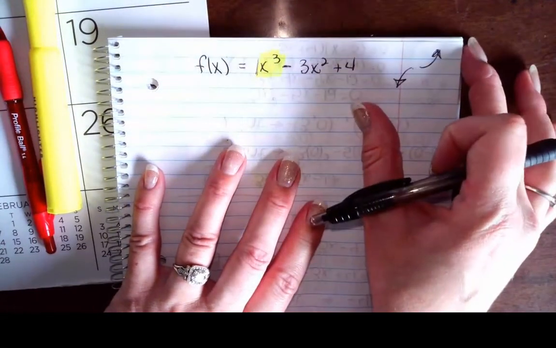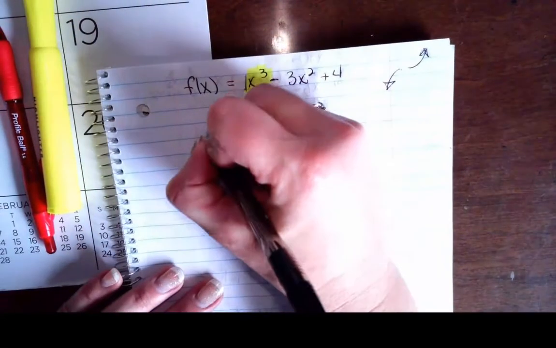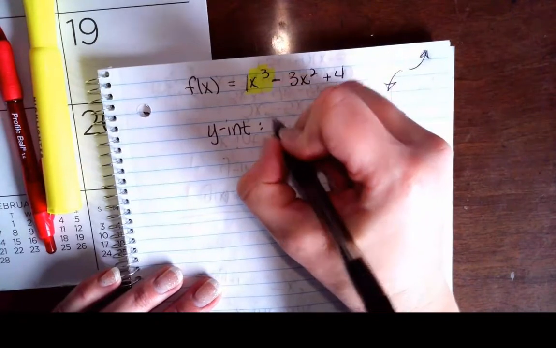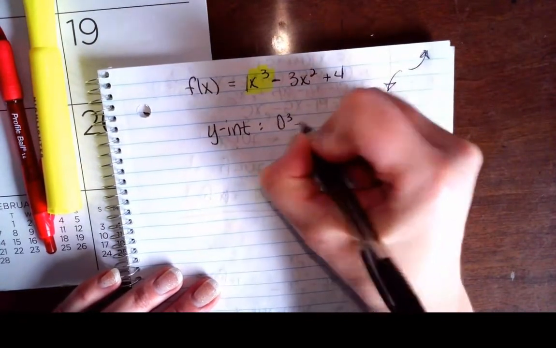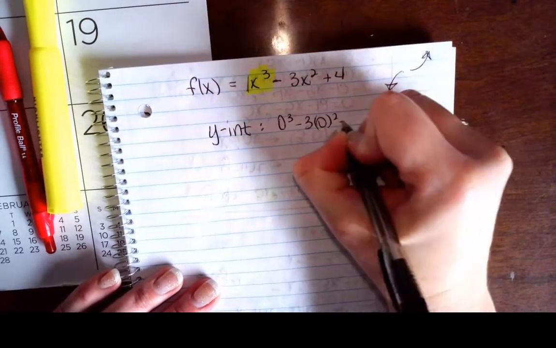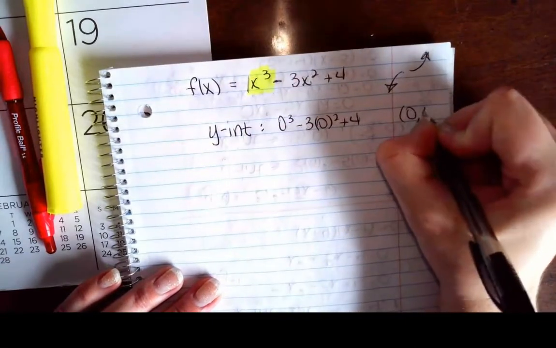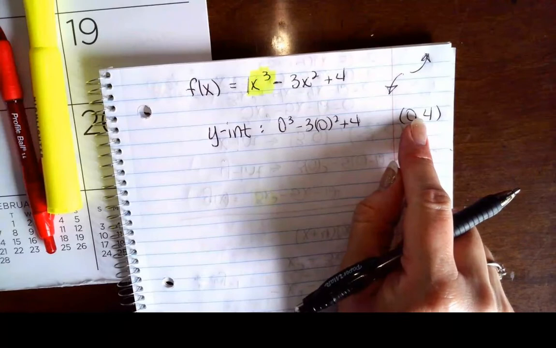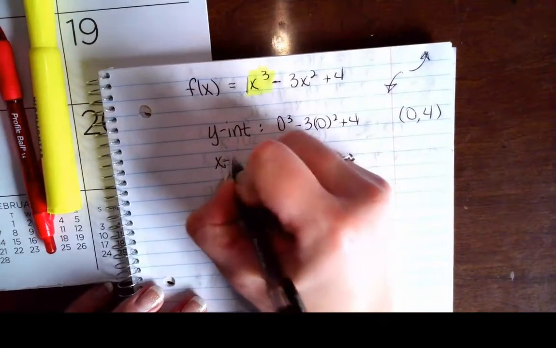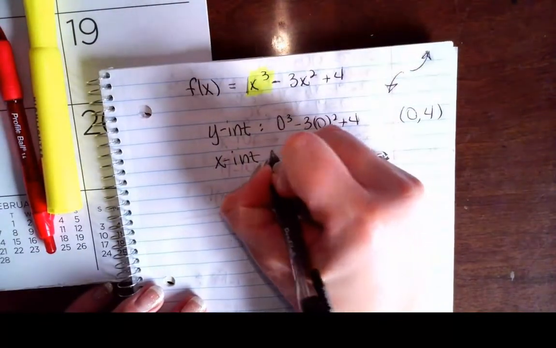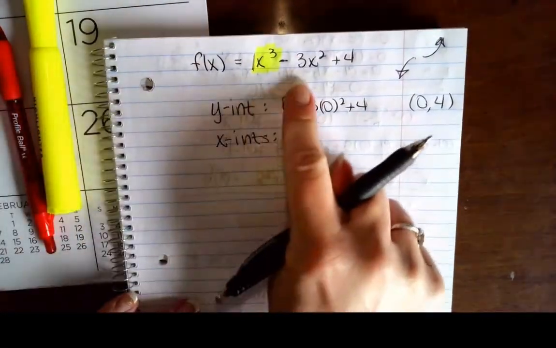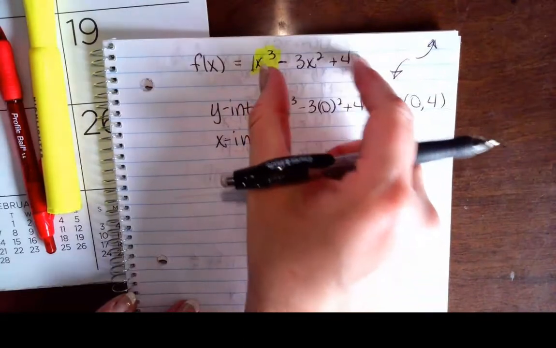So I know what my end behavior looks like, so now I'm going to find the y-intercept. So for the y-intercept, I put in zeros for my x's. So I find out that my y-intercept is at 0, 4. For my x-intercepts, this is going to get a little bit more intense because I need to find out what all 3 of them are, and this is not factorable.